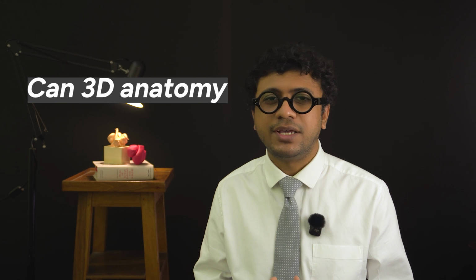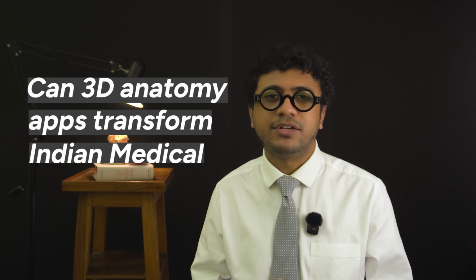So, coming back to the question, can 3D anatomy apps transform Indian medical classrooms? My answer is yes. I believe they can. Tools like these can be useful throughout the career of a medical professional, helping make up for all the systemic and logistical challenges faced by training programs. In fact, I'd encourage educators in other specializations to think in the same way and make use of these applications when they take their clinical sessions.